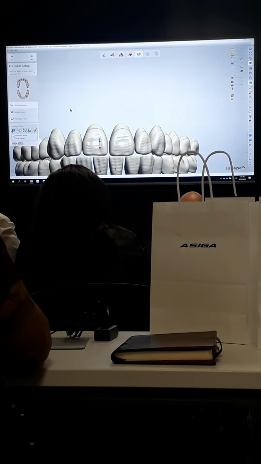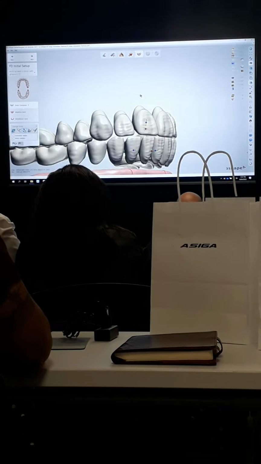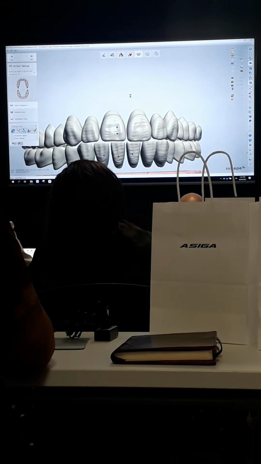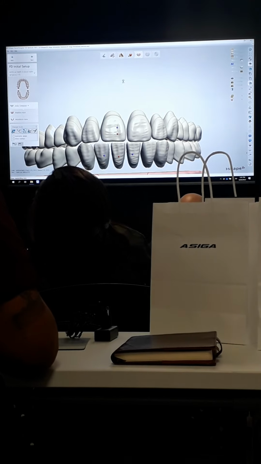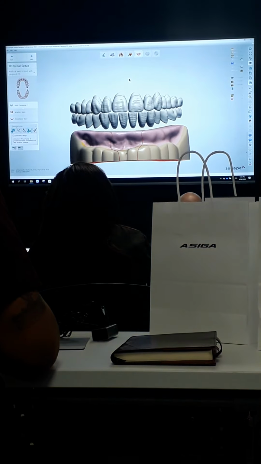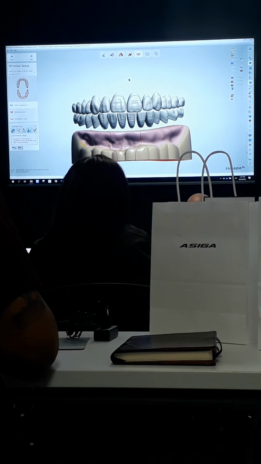Alright. So now you can see because I tipped and tilted everything, I have gaps in between my teeth. So how do I fix that? It's really simple. So I'm going to go here to this tool. So this is my individual transformation tool. Now, what I'm going to do is start just like when we set denture teeth by hand. I'm going to start from the centrals.